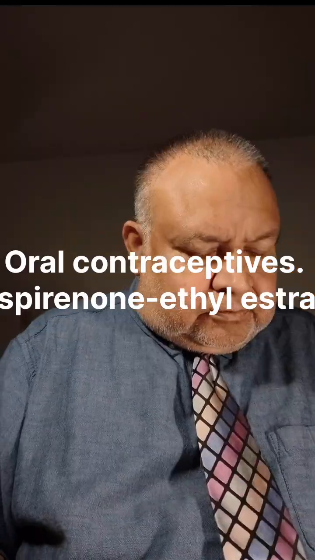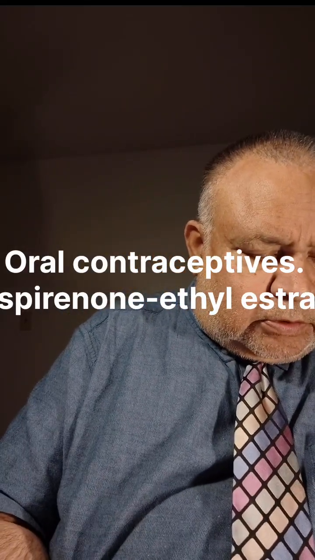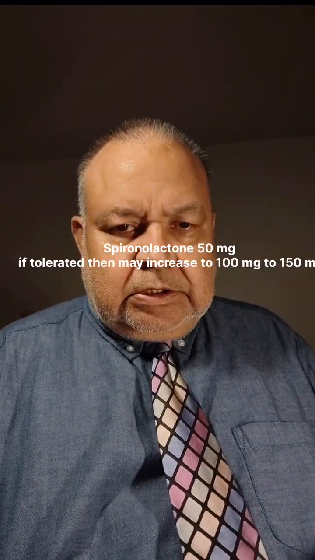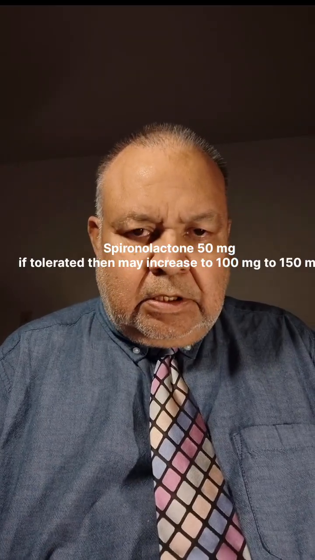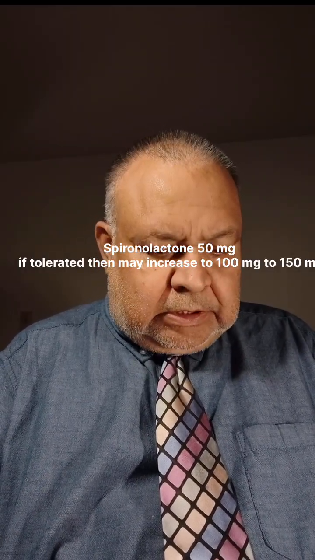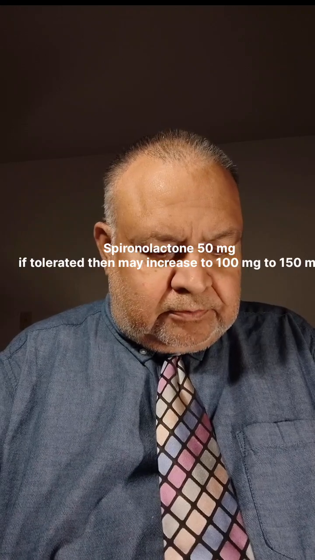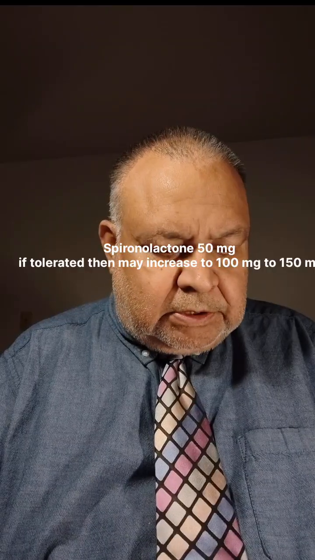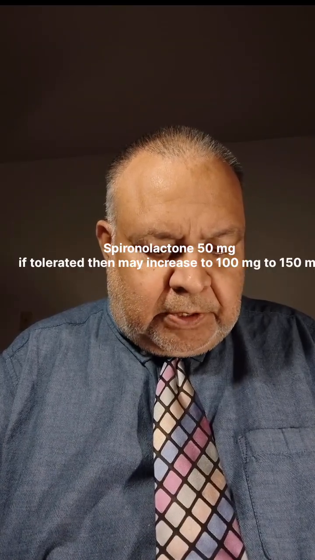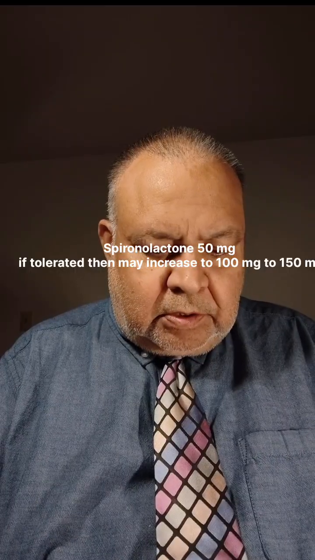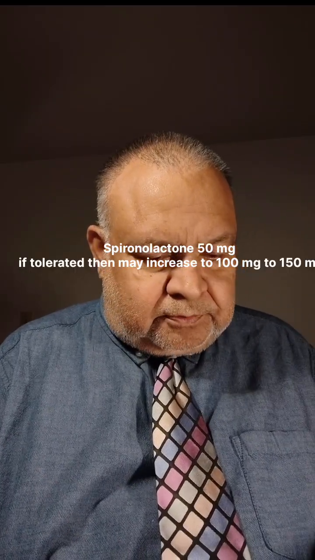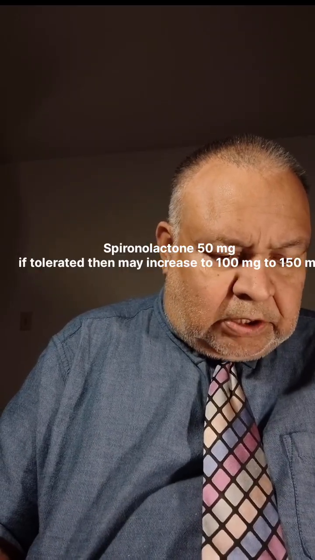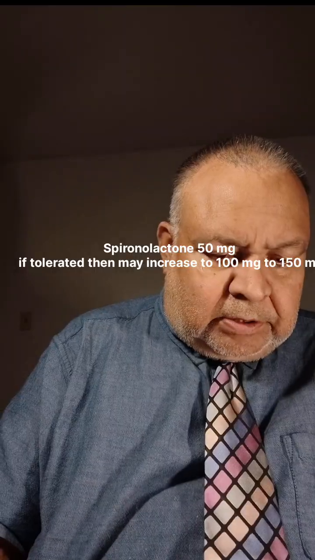and diminishes the Cutibacterium. In females, we can use oral contraceptive pills, especially for girls who have signs and symptoms of polycystic ovarian disease, with hair growth and some menstrual irregularities. They can use oral contraceptive pills, especially those with drospirenone and ethinyl estradiol. We can also use spironolactone.